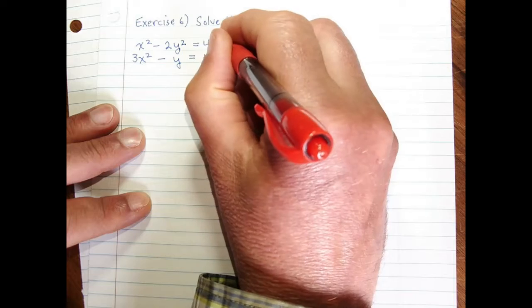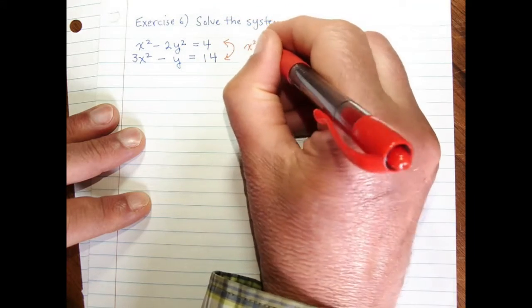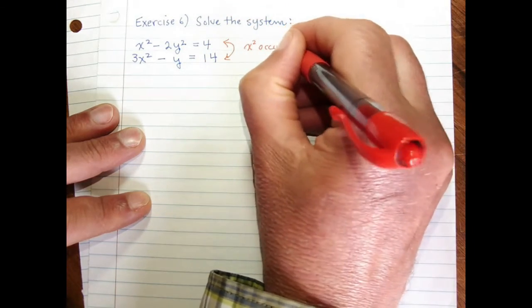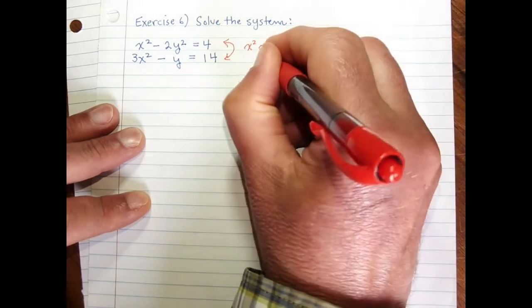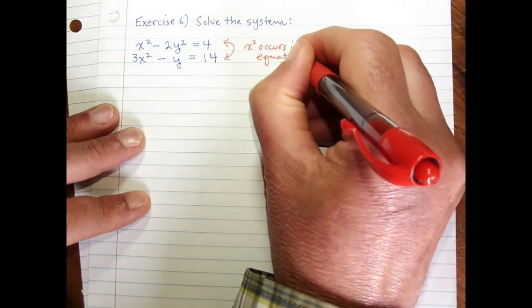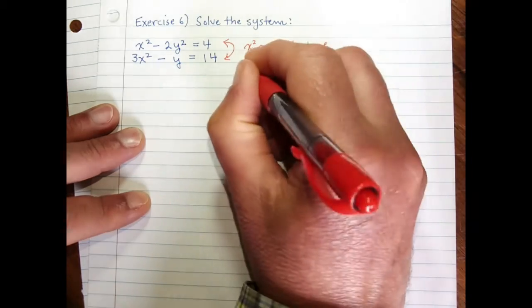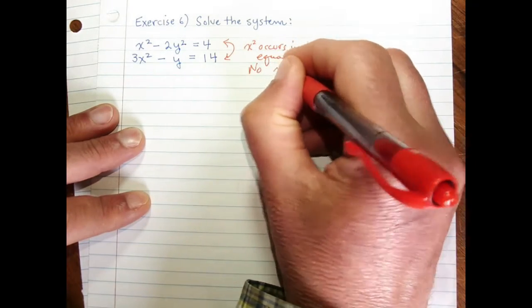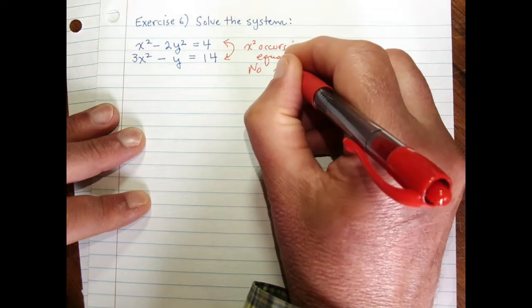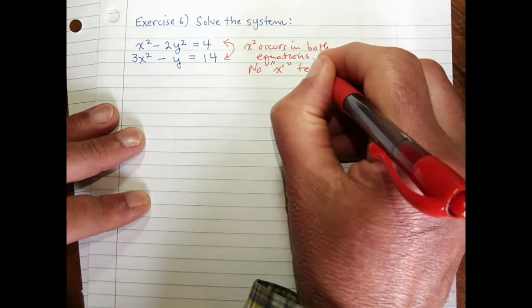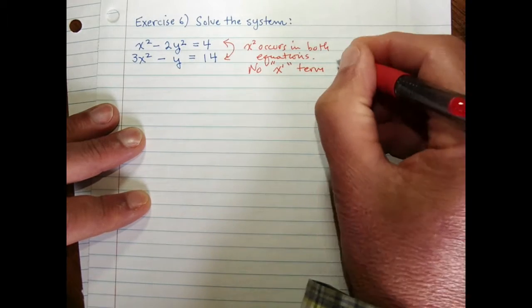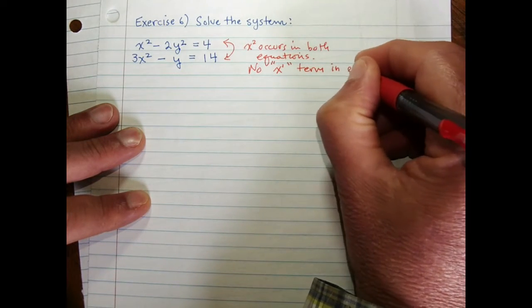X squared occurs in both equations. And there's no x term, x to the first power term in either one.